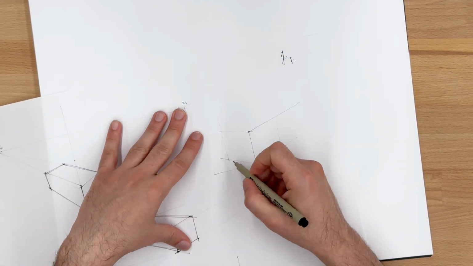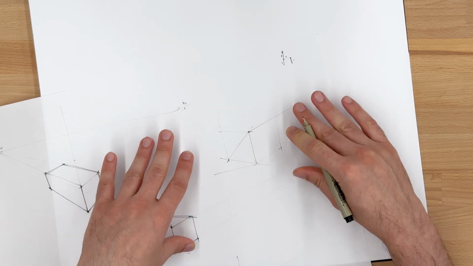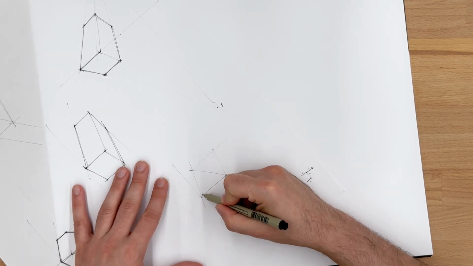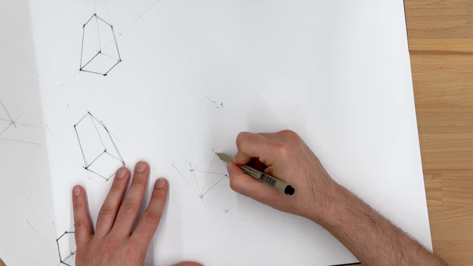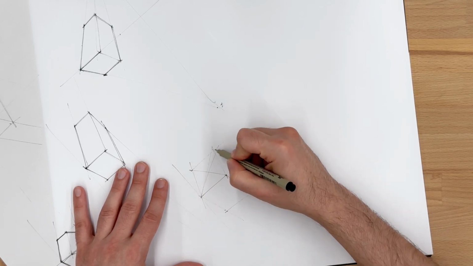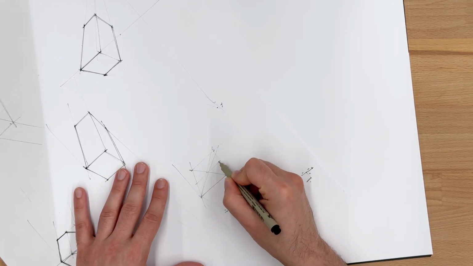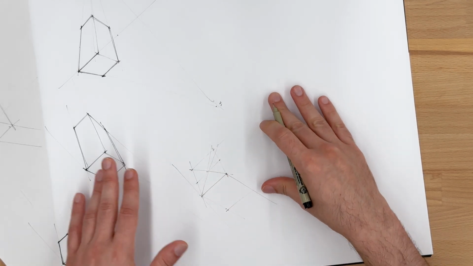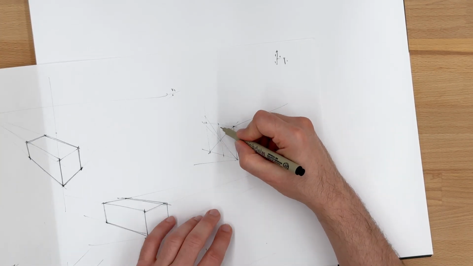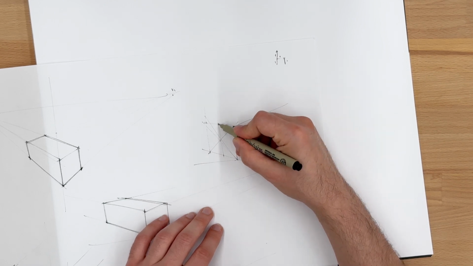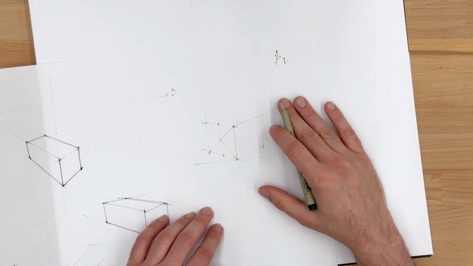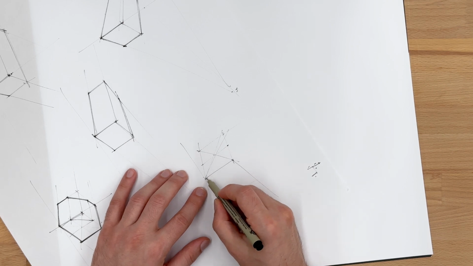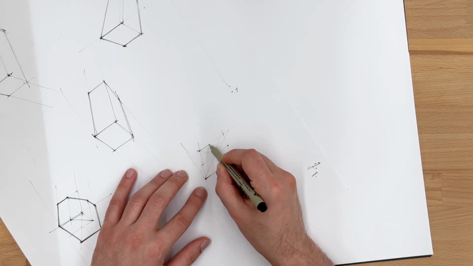To do that, I'm going to find the midpoint. So this is going to be the center point of my bigger rectangle, and I'm going to extend these edges all the way up.